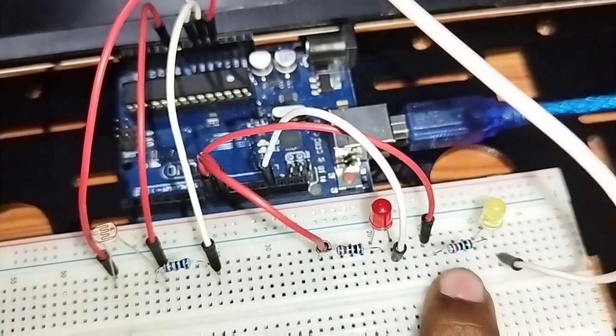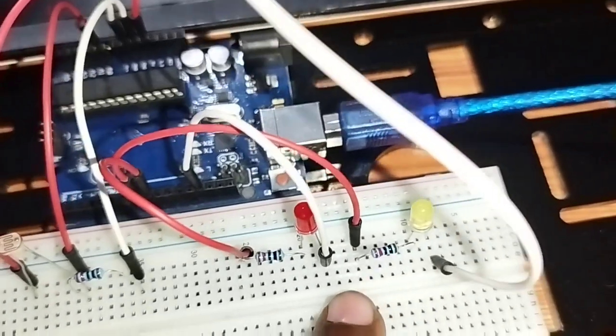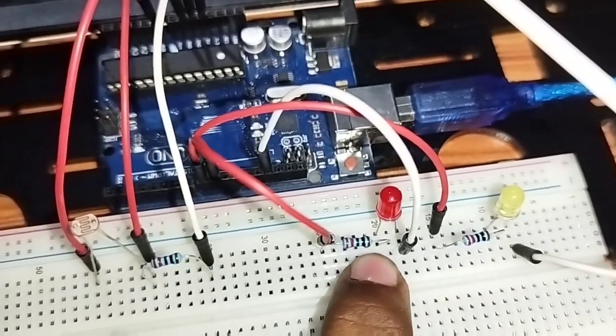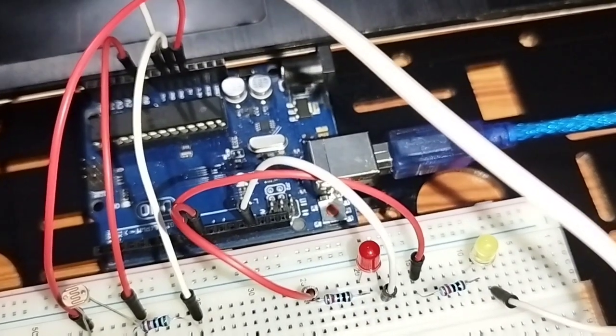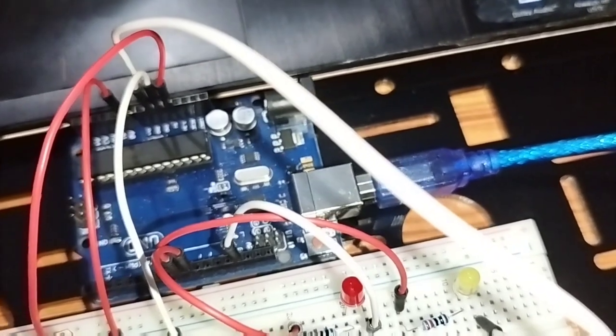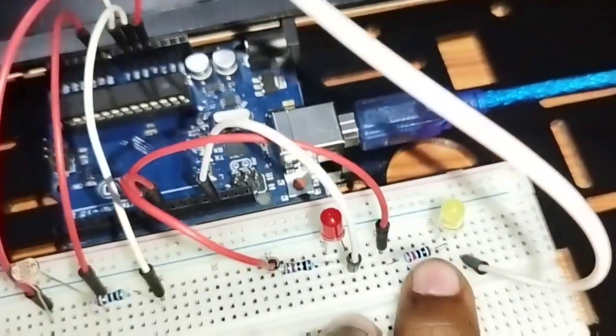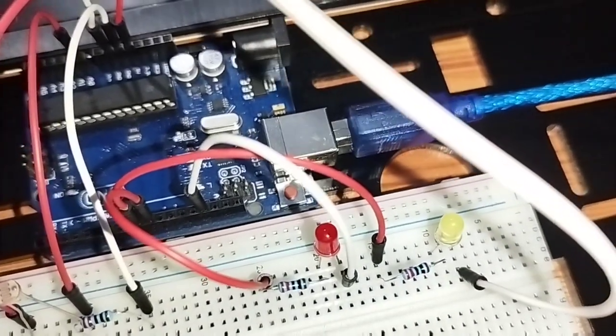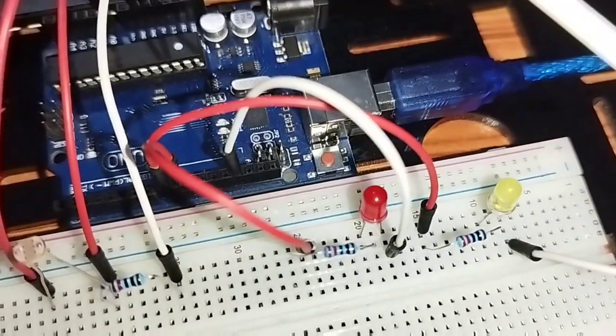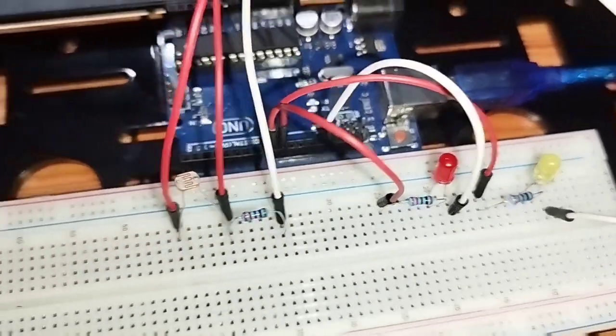So here are my LED connections. My red LED is going to be on when the room is dark, in other words, when the intensity of light is less. And my yellow LED is going to be on if the intensity of light is greater than whatever value we provide. So let's just see the code.